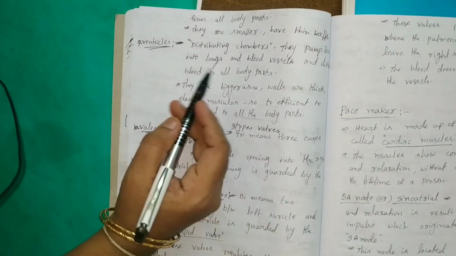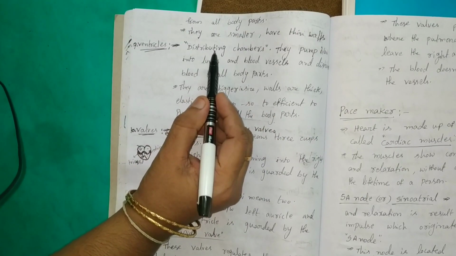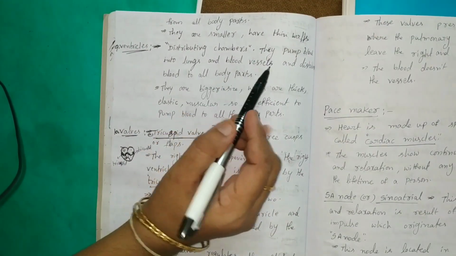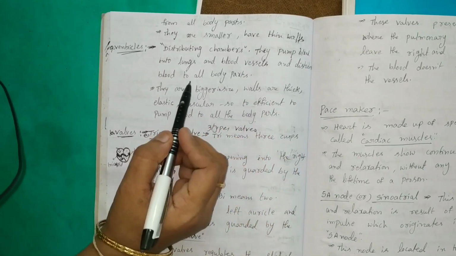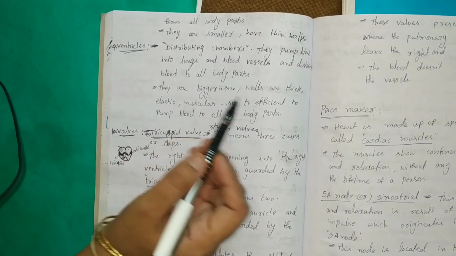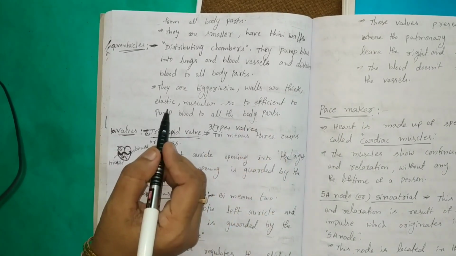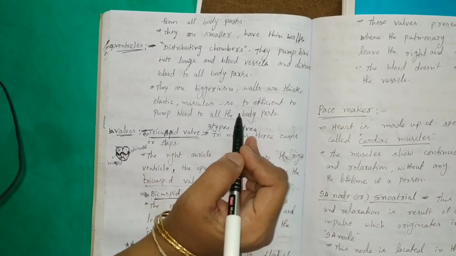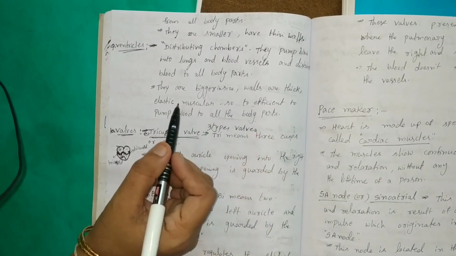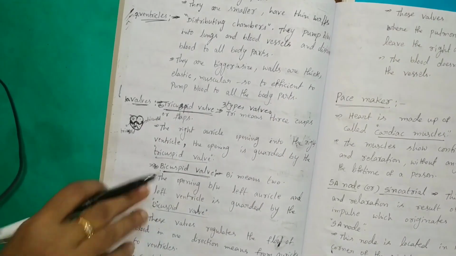Next, ventricles. These are distributing chambers. They pump blood into lungs and blood vessels and distribute blood to all body parts. They are bigger in size, walls are thick, elastic, muscular. So they are efficient to pump blood to all the body parts. These are the ventricles.